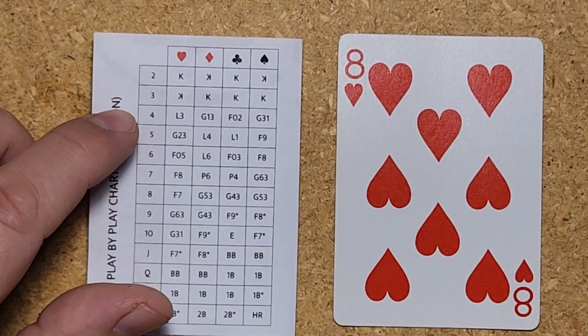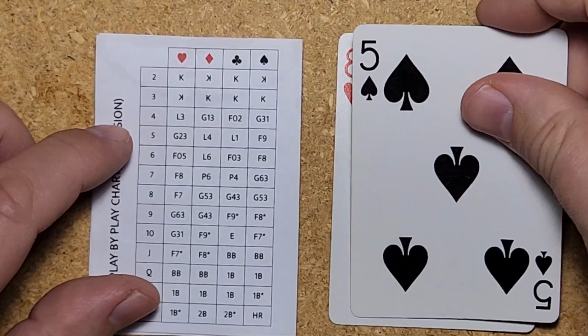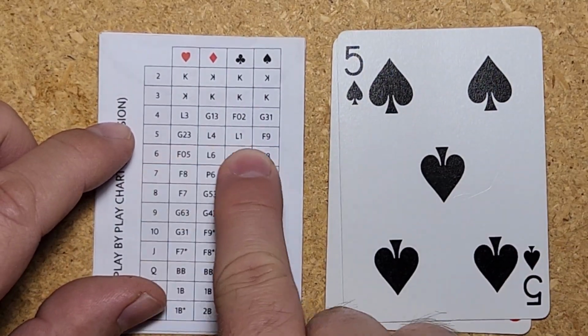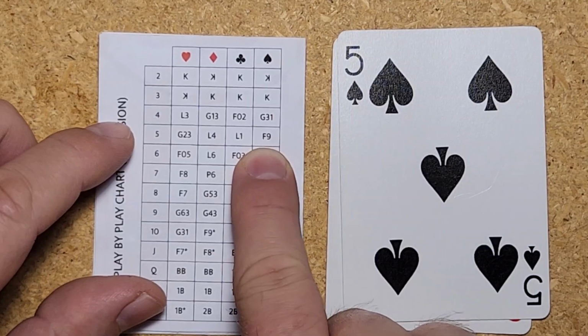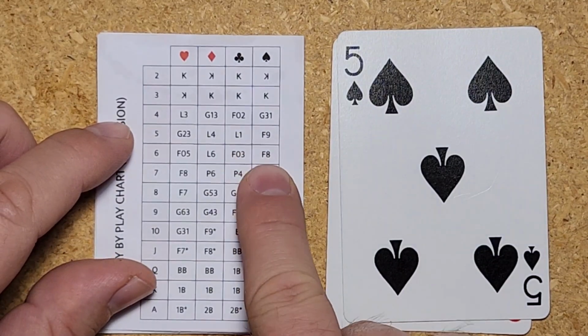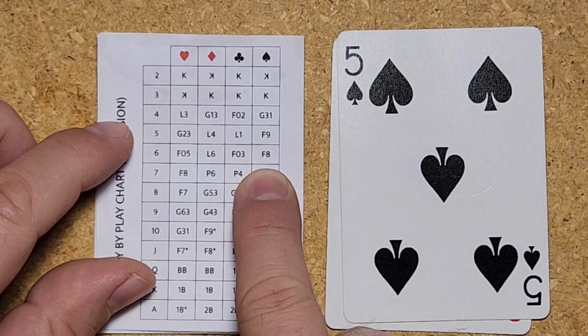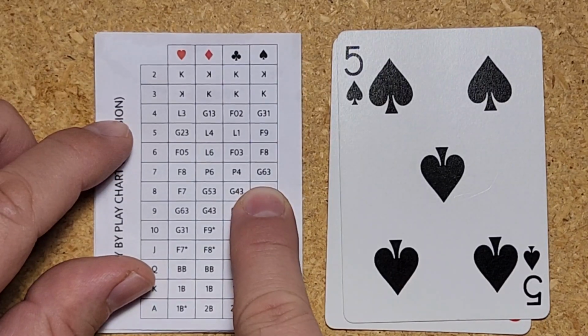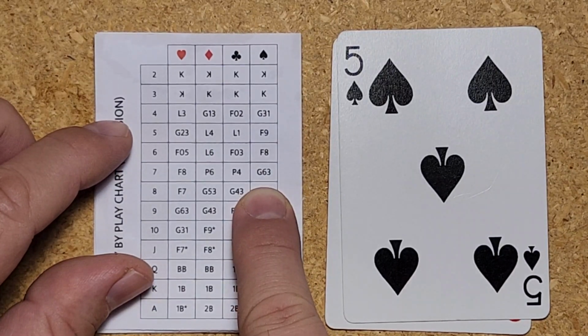If it were a batter, can we pull a batter? We got a 5. So for a batter, it would be 5 of spades. That would be a fly ball to right field. If the batter was a +1, it would be a fly ball to center. And if he was a +2, it would be a ground ball to the shortstop.